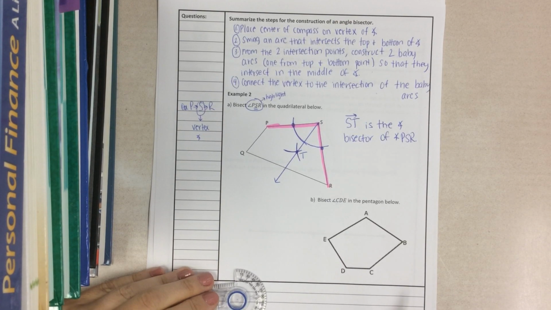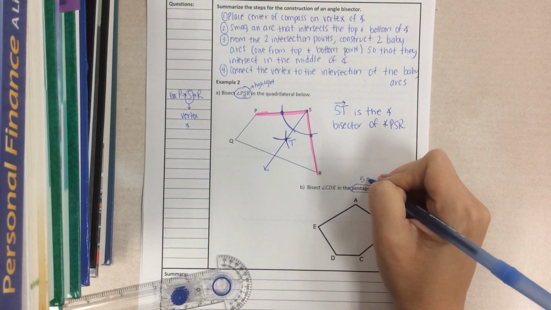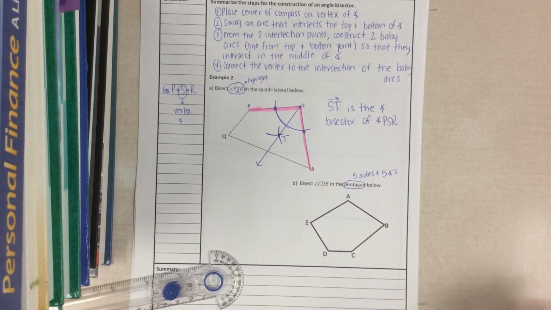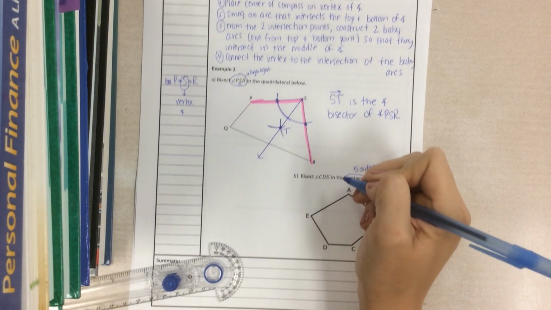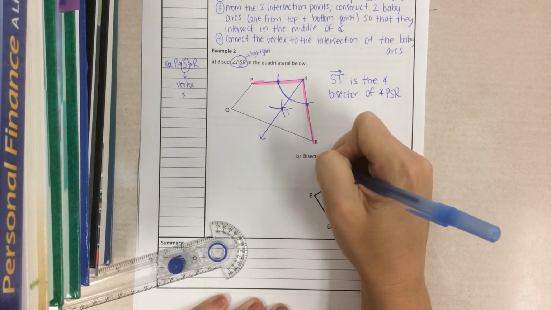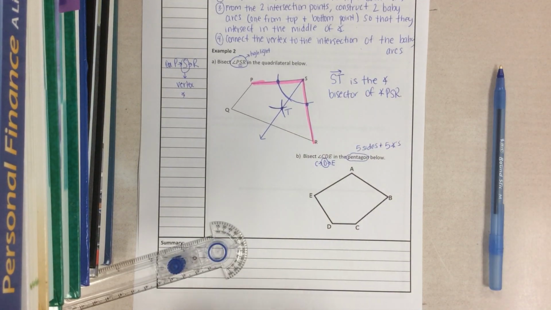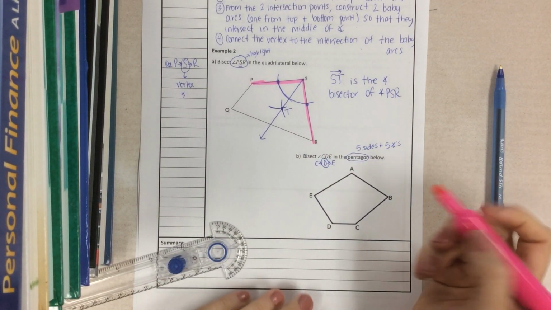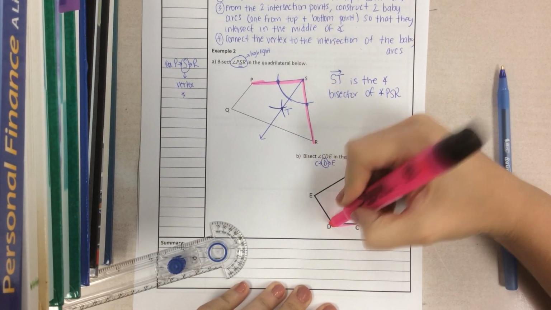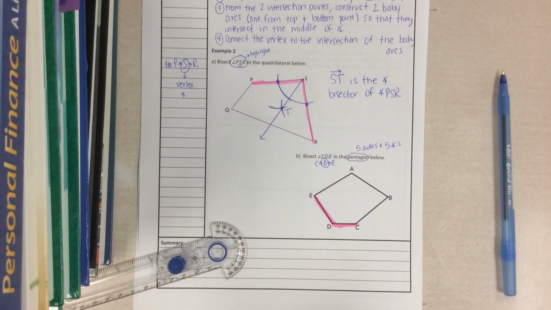Okay, last one. Let's take a look at this pentagon. It's got 5 sides, so a pentagon has 5 sides and 5 angles. So what we're going to do is again identify which angle we're bisecting. So if we're bisecting angle CDE, we want to go from C to D to E with our highlighting, making sure that D is the vertex. So I'm going to take my highlighter and go from C to D to E. So there's our angle that we want to bisect. There's a big obtuse angle.